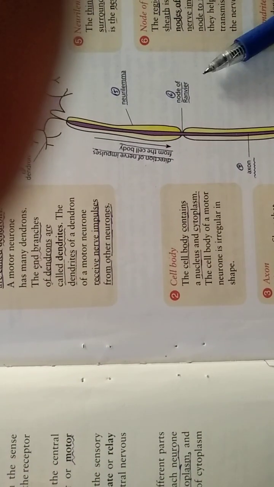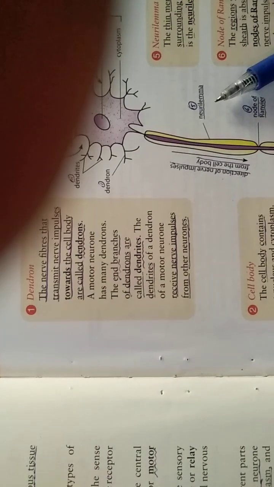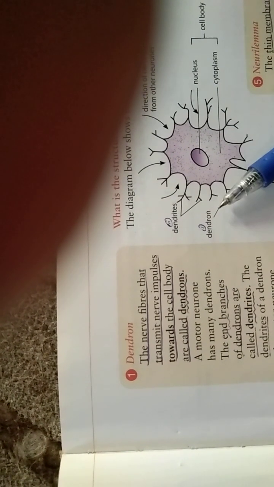Now see the structure of a nerve cell, the structure of a motor neuron: muscle fibers, motor end plate, dendrites of an axon, myelin sheath, muscle fibers, axons, node of Ranvier, neurilemma, and the cell body with nucleus, cytoplasm, dendrites, dendron.